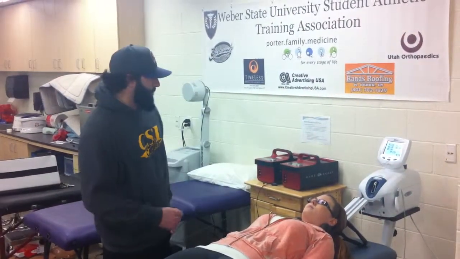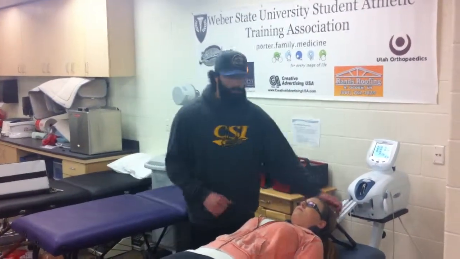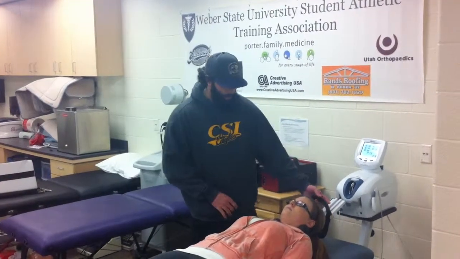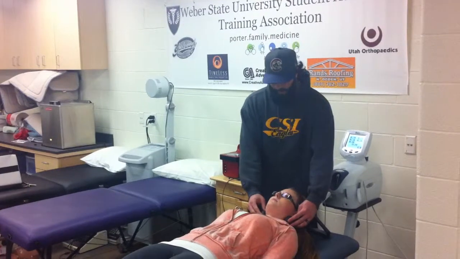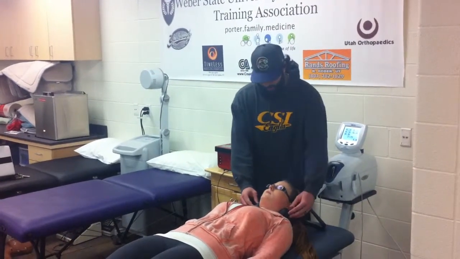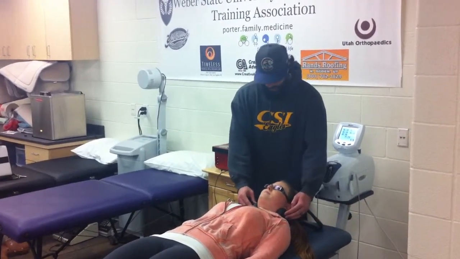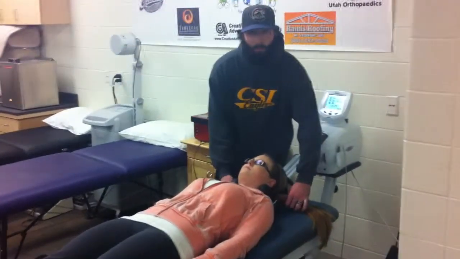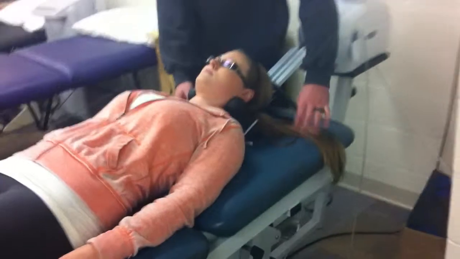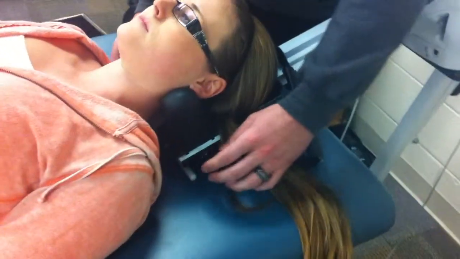Our modality is cervical traction, motorized cervical traction. We've got our patient in supine. Once we've got them on the table, we want our pads to be touching the styloid process or the mastoid process. We can rotate these in or out to make the patient more comfortable. We'll just have them let us know when it's comfortable for them.